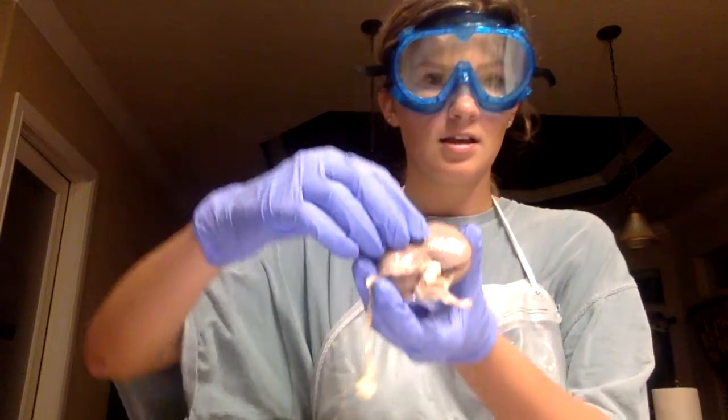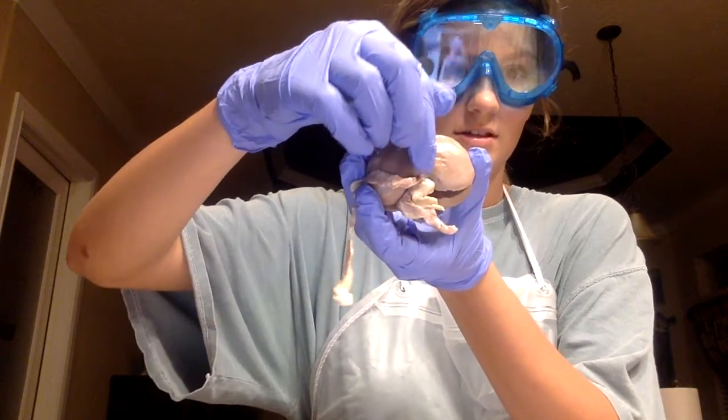And next we have the hilus, which is the depression where the renal artery enters and the renal vein and ureter exit, which is right here where all those parts come in.